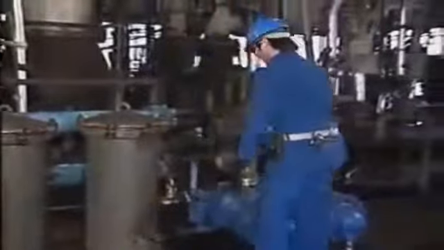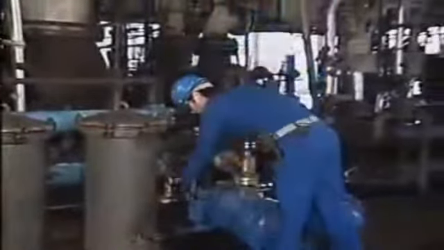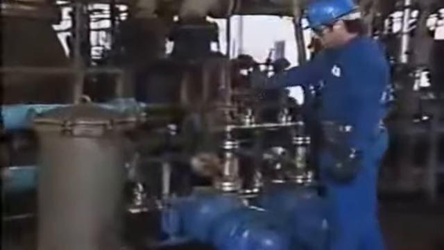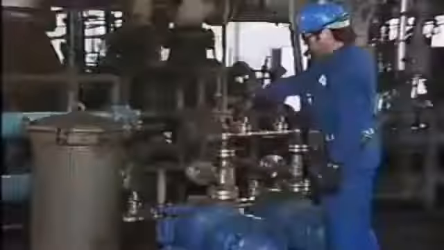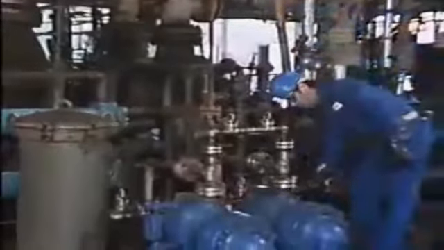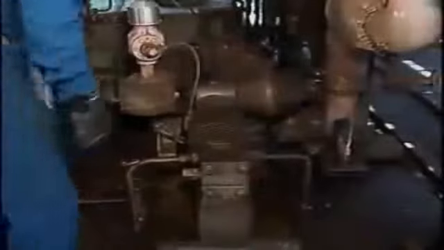Another important part of preparing a compressor for startup is performing what's called a valve lineup. Performing a valve lineup means making sure that all of the valves associated with the compressor and its auxiliaries are in the proper positions. For example, this operator is opening the oil supply valves in a compressor lubrication system. These valves must be open to supply lubricating oil to the compressor.